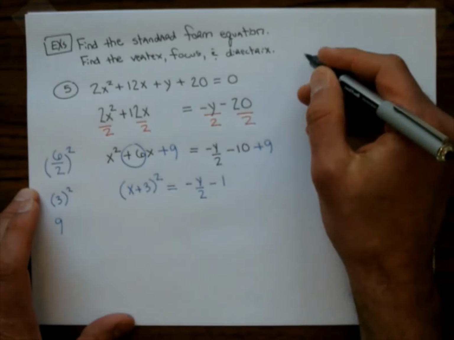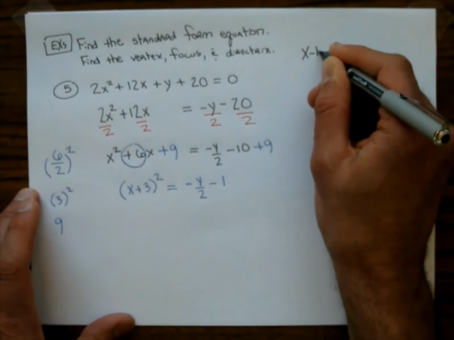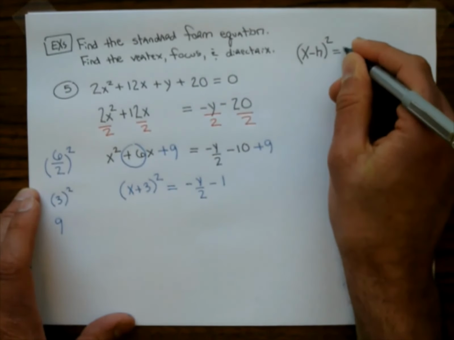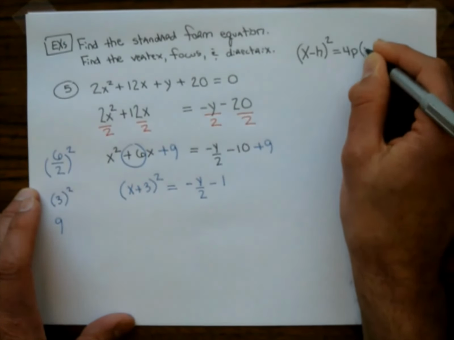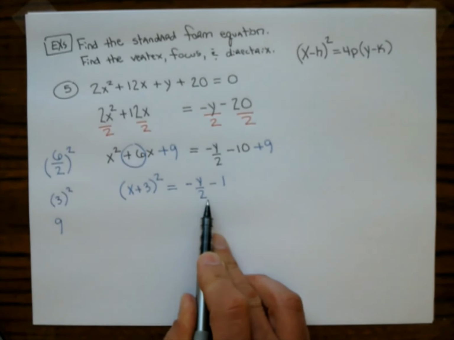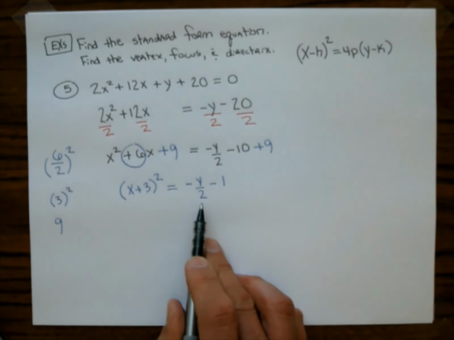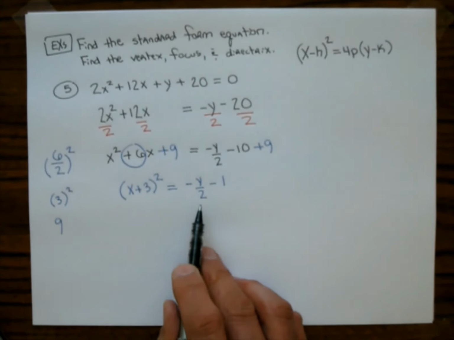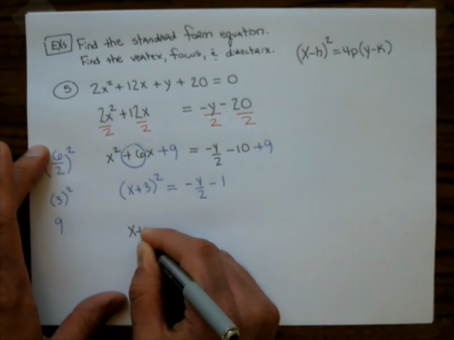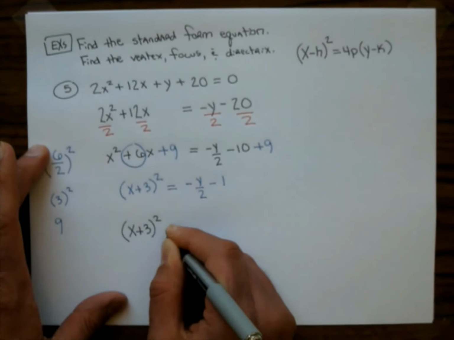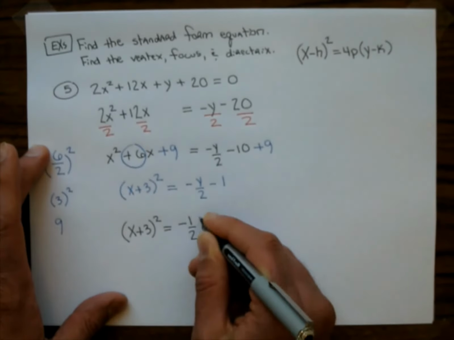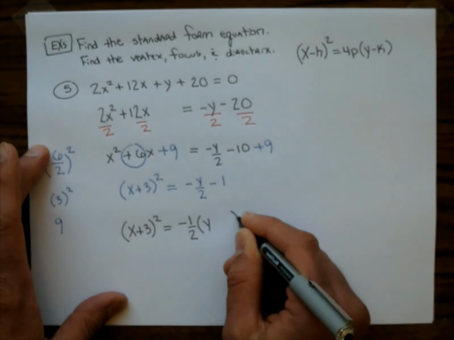Our standard form must look like this: x minus h squared, which we have there, equals 4p times y minus k, which we do not have there. So what I'm going to do is factor out a negative 1/2, because that's the thing that's right in front of the y. And so that's what I have.